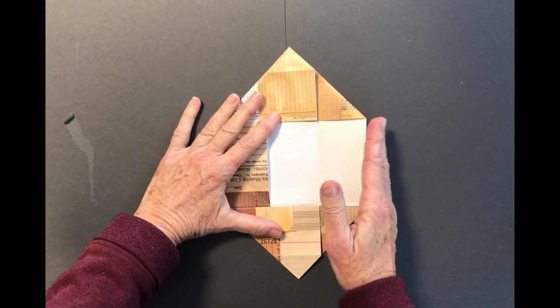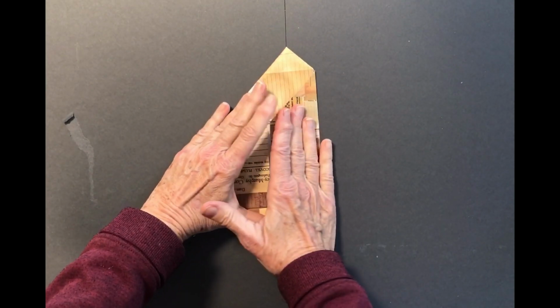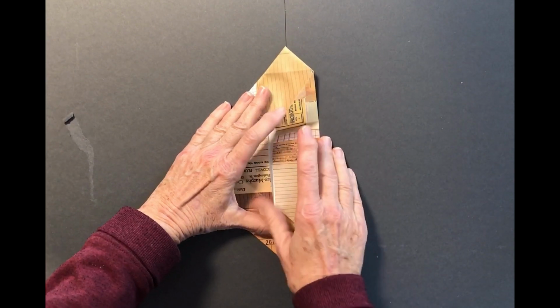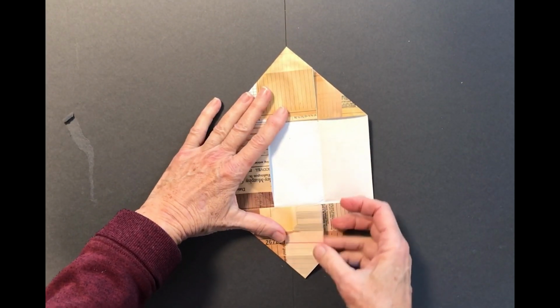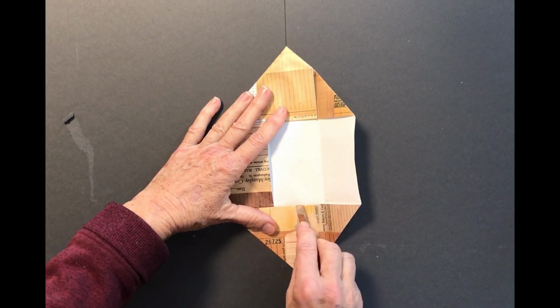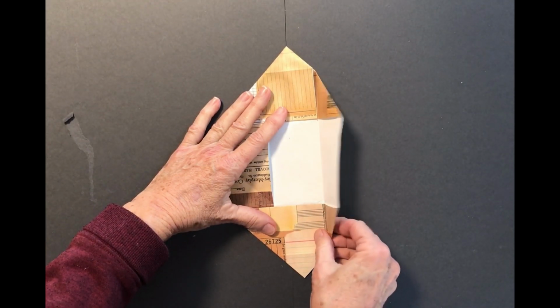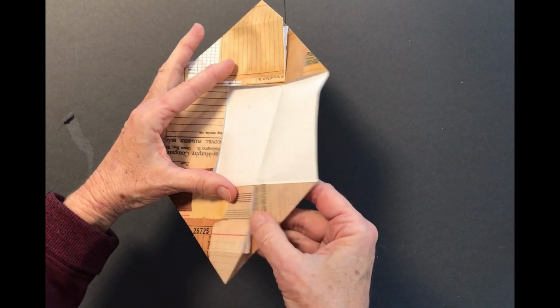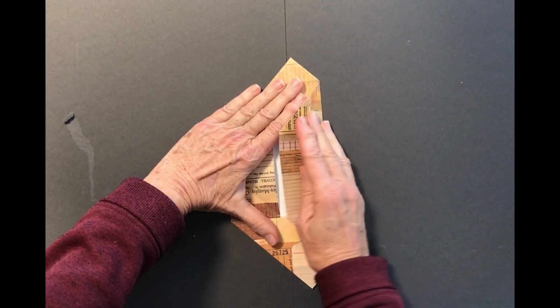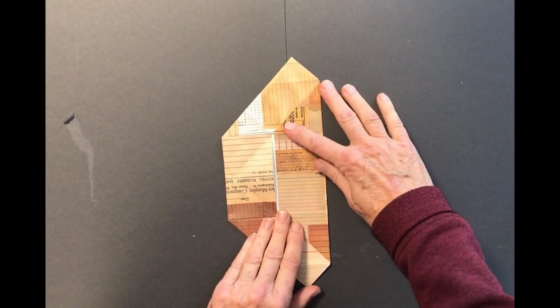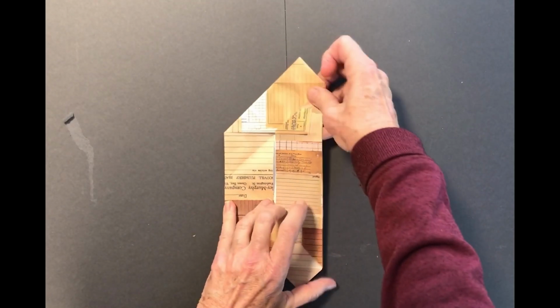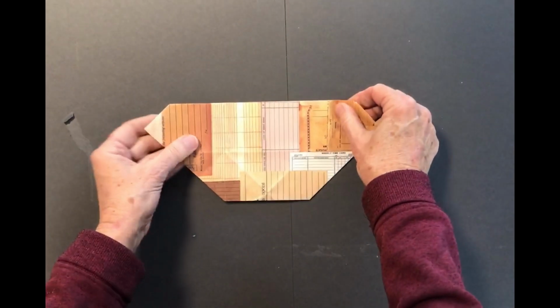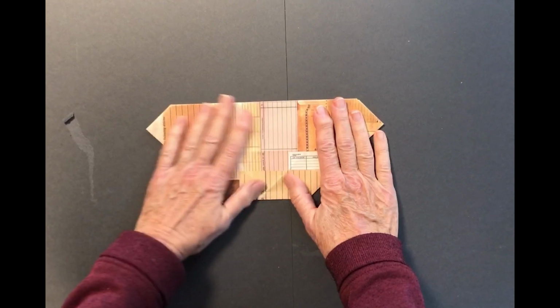Okay, then take the right side again and fold it over toward the middle. And when I did this, you notice I didn't take the edge and try to fold this edge over into it. I tried to meet my fold right where that edge was. Fold it over. Okay. Now what you're going to do is take this whole thing, turn it over for the smooth side.